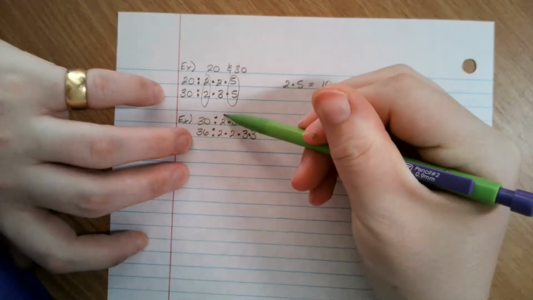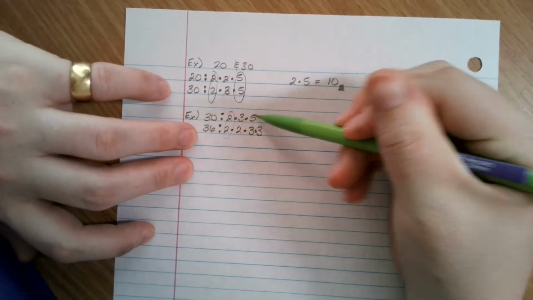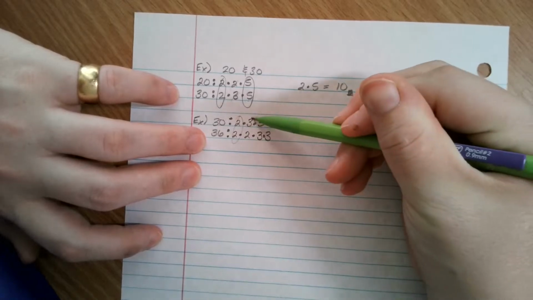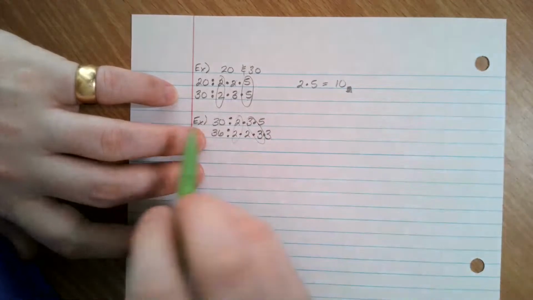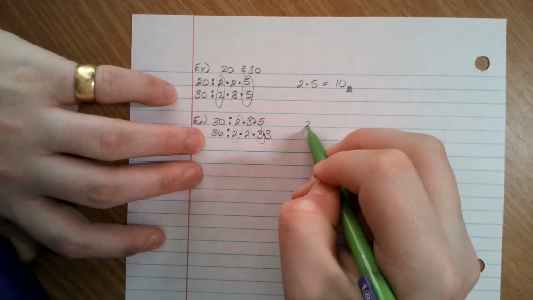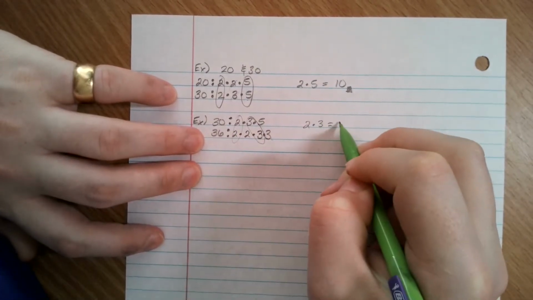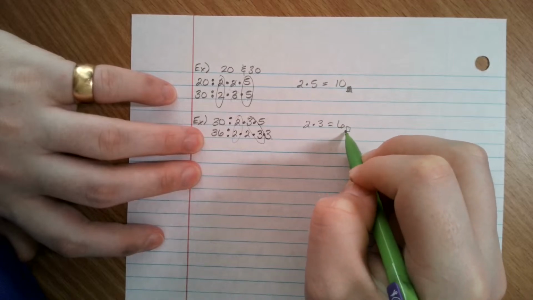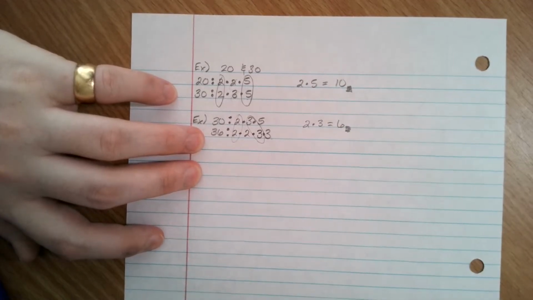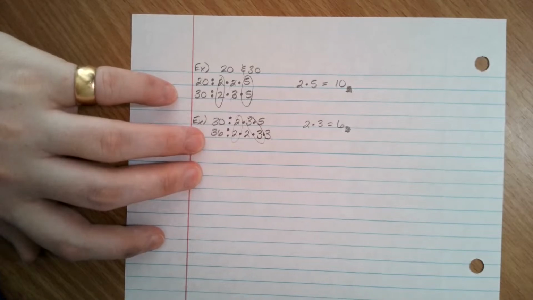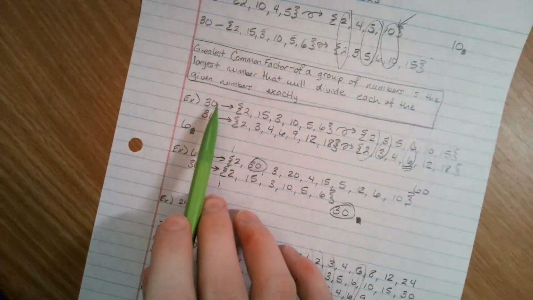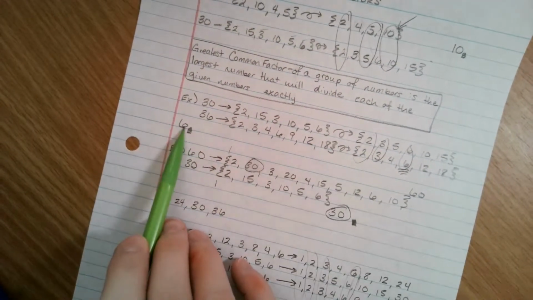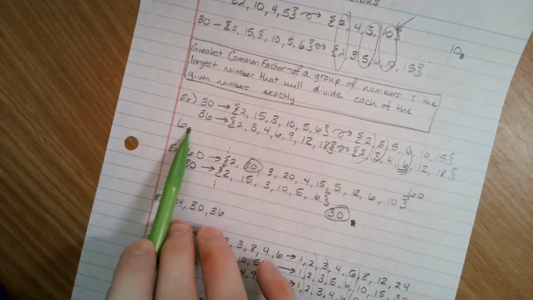So here again, we have the 2's match up, but there's no other 2 here. But we have these 3's, and the 5 and 3 are left on their own. So then what matched was the 2 and the 3. 2 times 3 is 6. This is the greatest common factor. And this is true because we had 30 and 36, where the greatest common factor between the two was the 6.